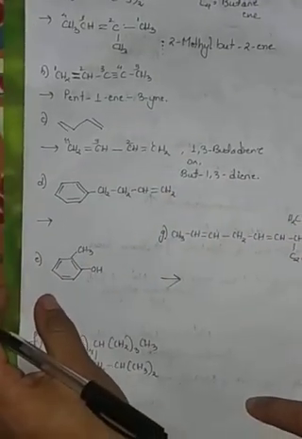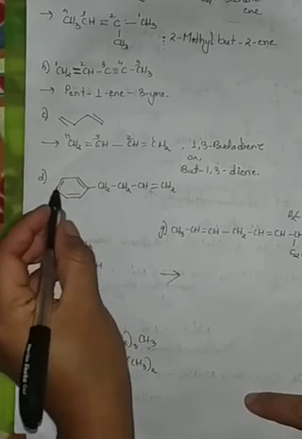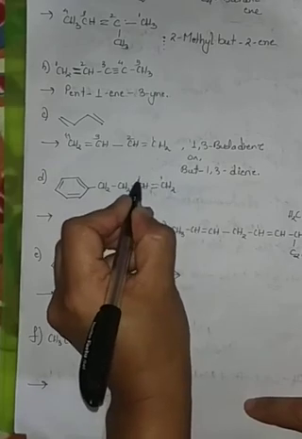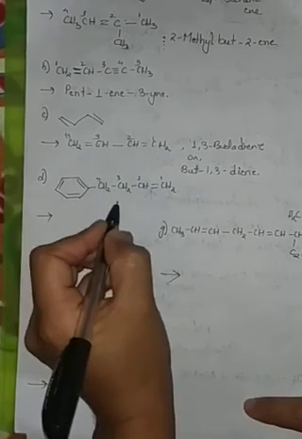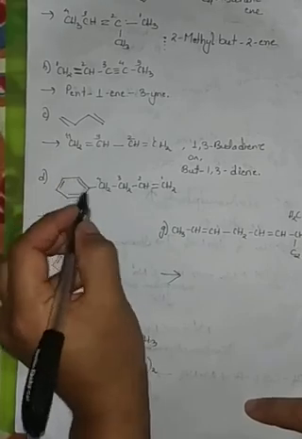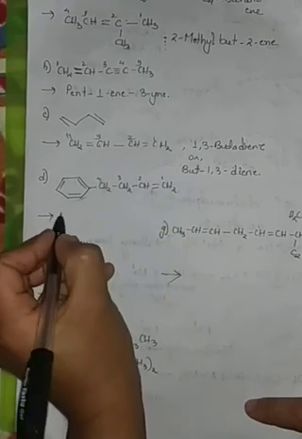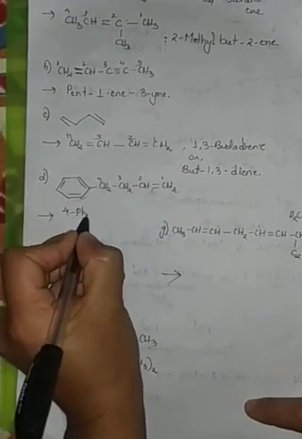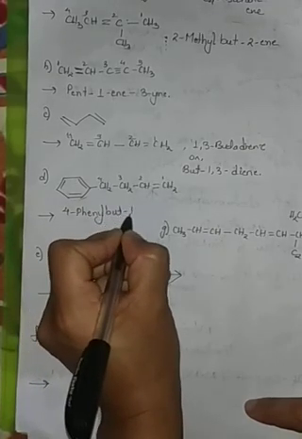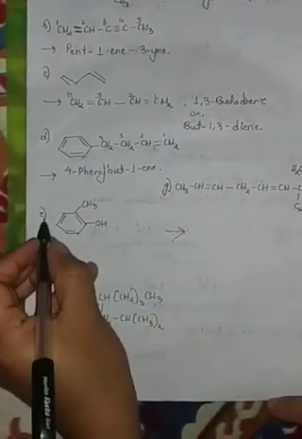Now example number 4. This is a benzene ring, a phenyl group. Now we have to choose the longest carbon chain. Therefore 1, 2, 3 and 4 carbon atoms, and then this is our benzene ring. Now this phenyl group is attached to carbon number 4, and then our double bond is in carbon number 1, therefore this would be 4-phenyl but-1-ene.